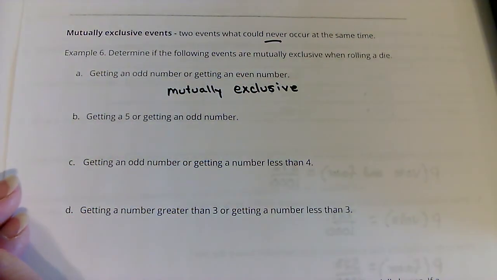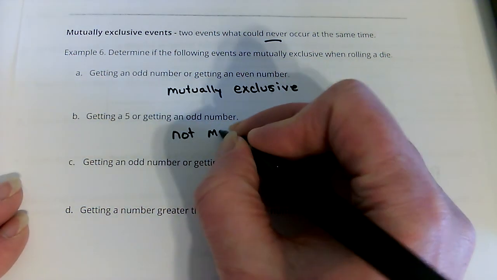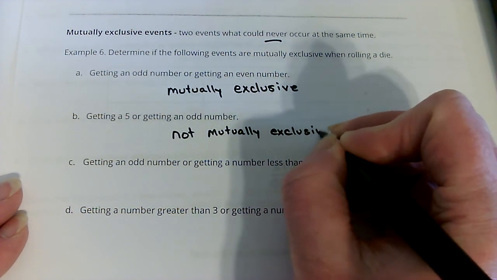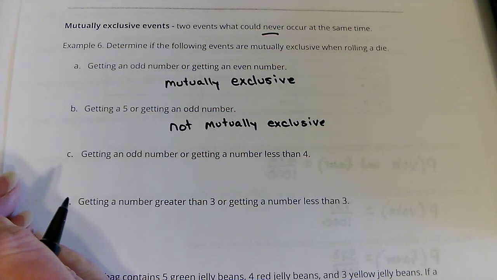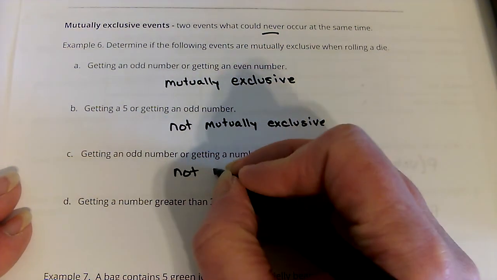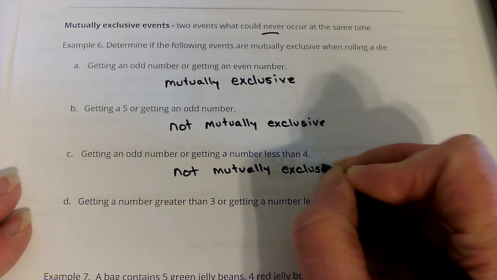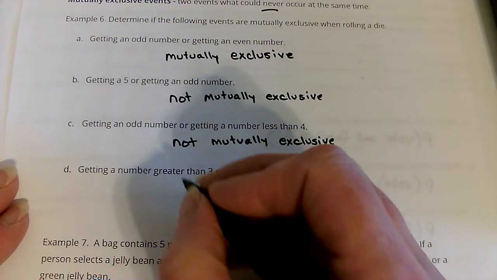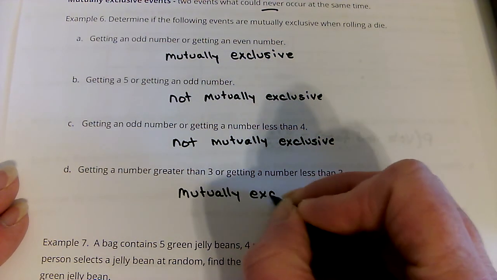What about getting a 5 or getting an odd? That would be not mutually exclusive. Getting an odd number or getting a number less than 4? Not mutually exclusive. Getting a number greater than 3 or getting a number less than 3. Could those happen at the same time? No. So those are mutually exclusive.